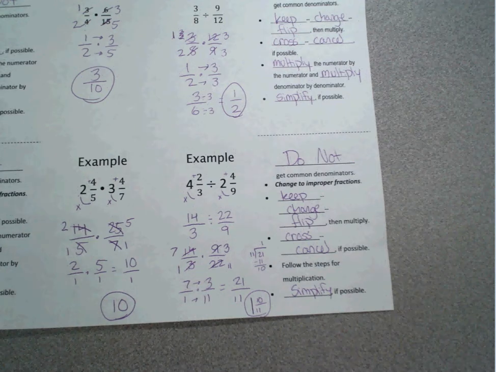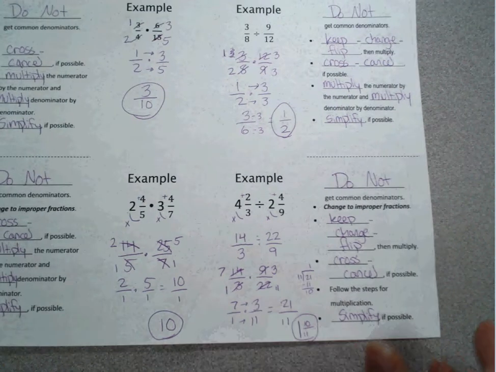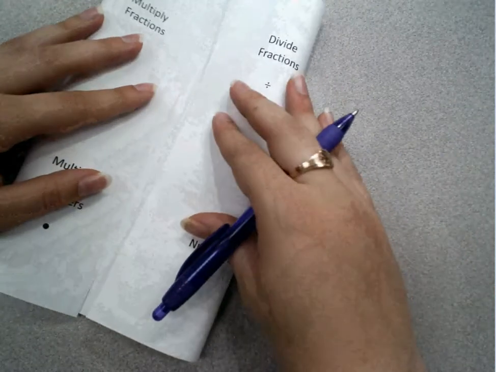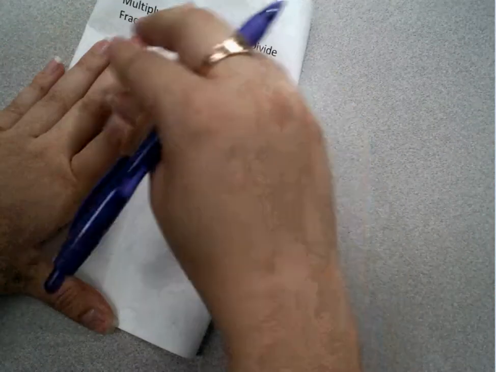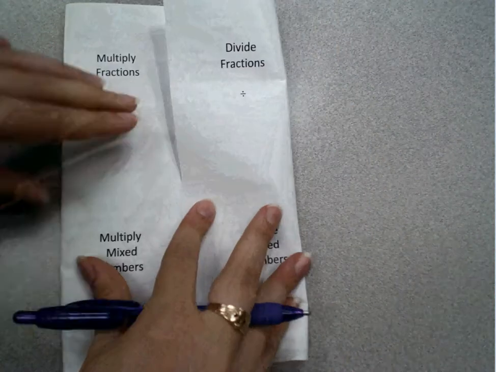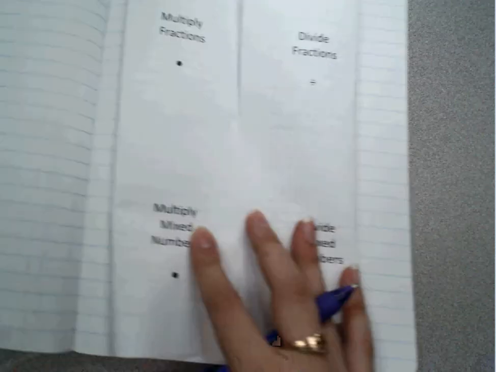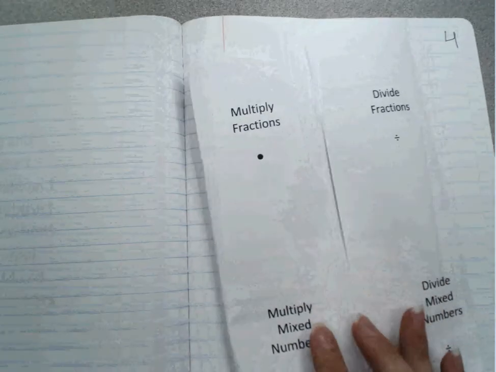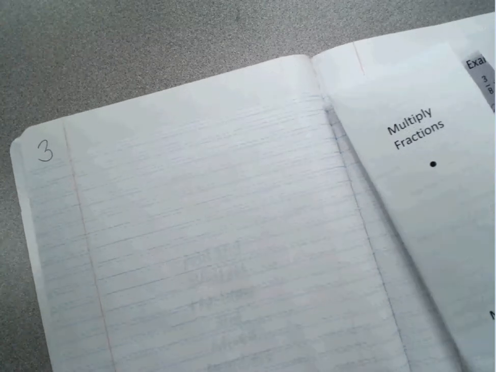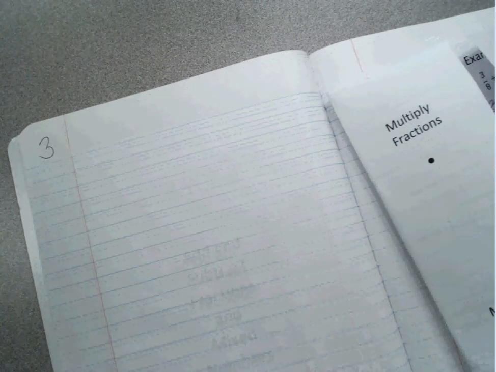So what I'm going to have you do, you have our notes, just like before. Fold it, cut it. It's going to go on page 4. And then you can glue that if you have glue, or wait until you get to class. But what I want you to do on page 3, I'm going to give you 2 examples, and I want you to try these.